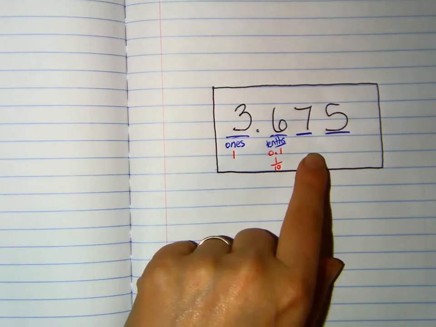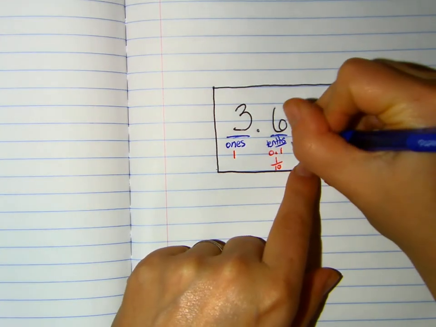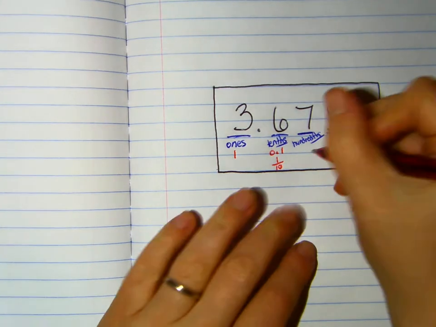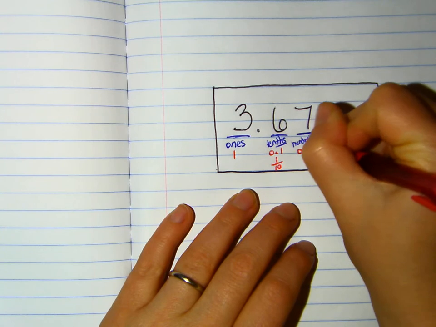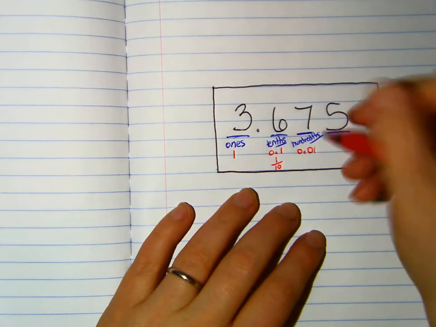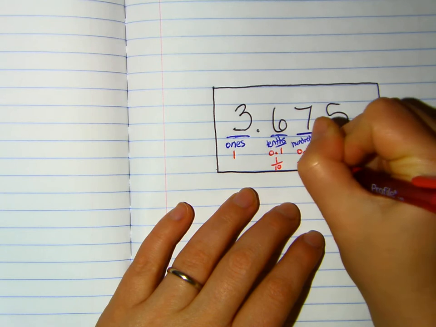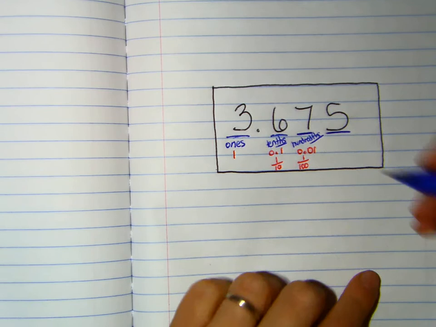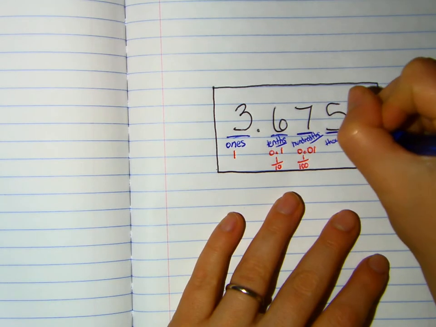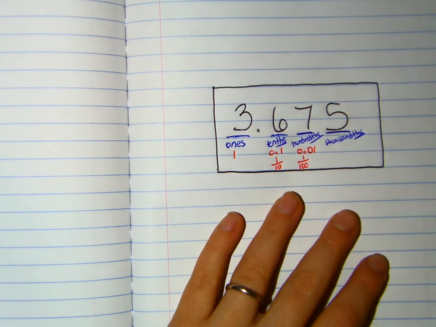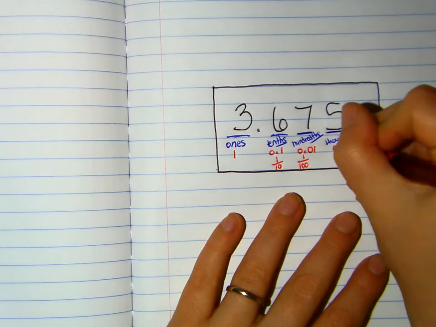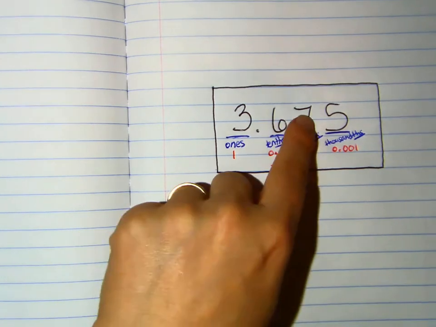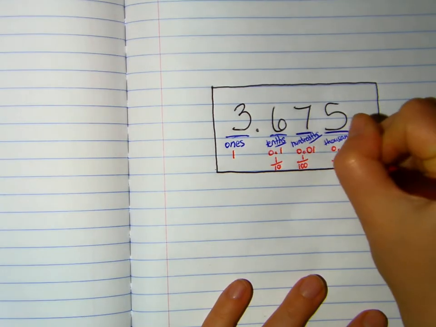And then let's move to the next place. This is the hundredths place. And I could write that 0.01. That's the decimal for a hundredth. Or I could write like a fraction, 1/100. And then the next place I've got here is the thousandths place. And I could again write it like a decimal, 0.001. There's my thousandths place because it's like 001. Or I could write 1/1000.